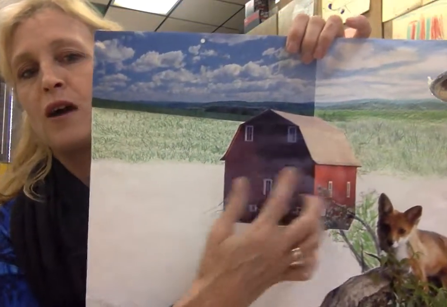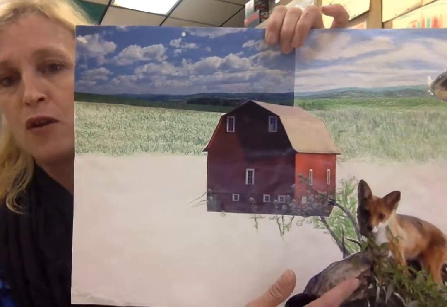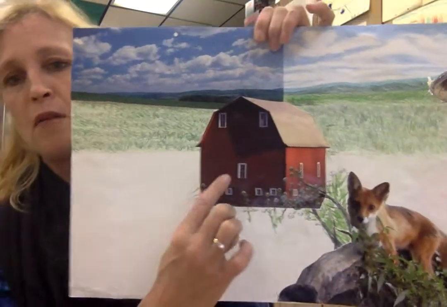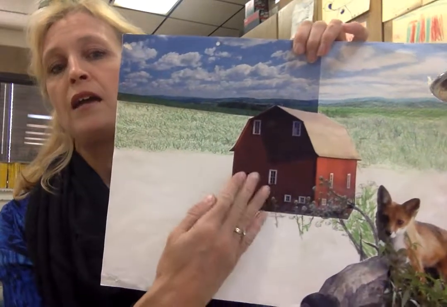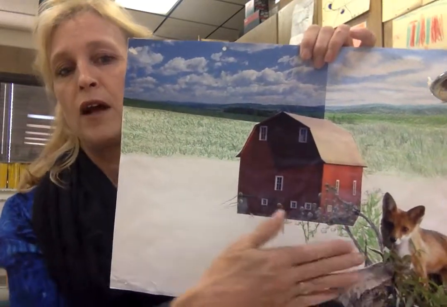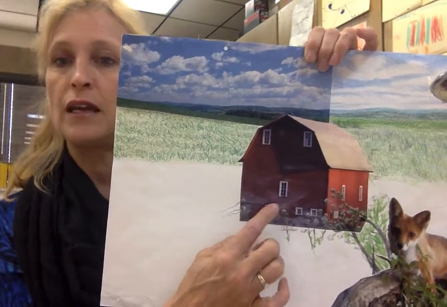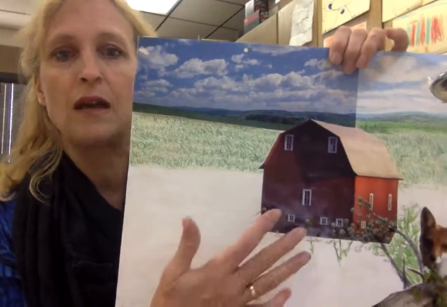Then you need to make sure you cut out a middle-sized picture that's smaller than the foreground picture. Now, obviously this barn looks a little bit bigger, but a barn is way bigger than a fox. So you have to think about, okay, if this fox were running through this area in the foreground, would he look like he was smaller than the barn? And that's what you need to make sure that you're thinking about.